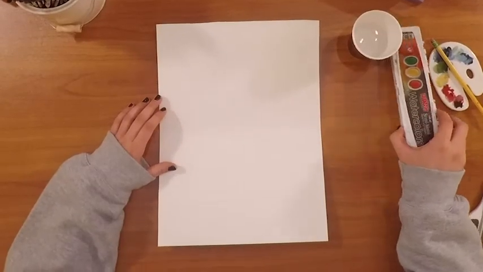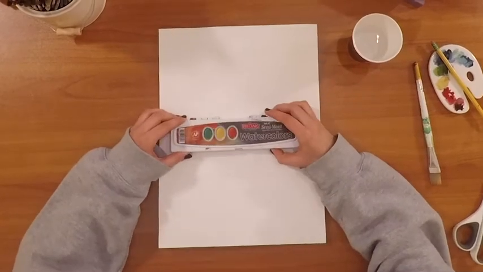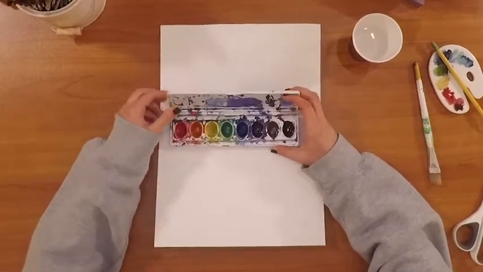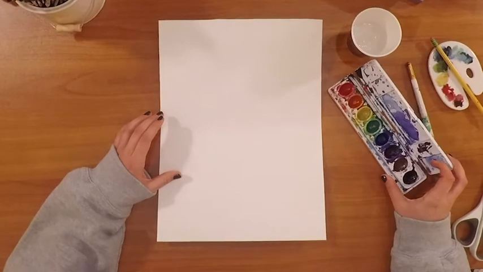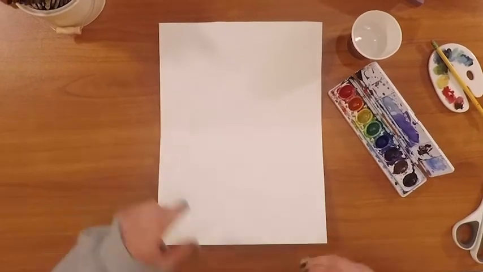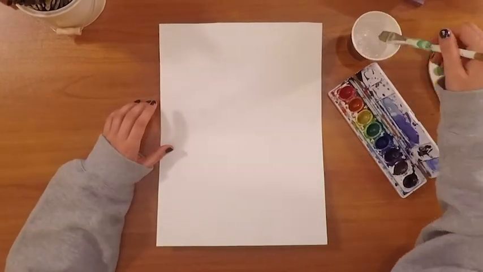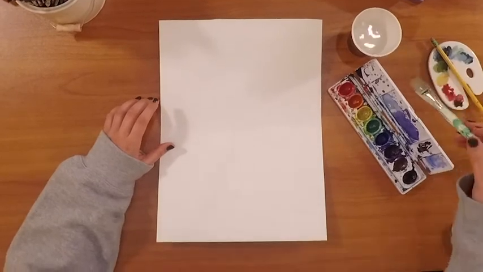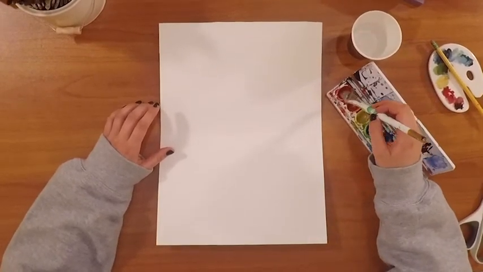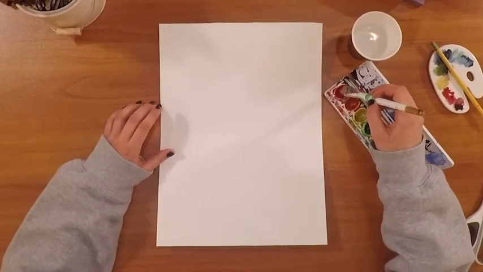So first off, you're going to take your watercolors. Now you can use any watercolors you find in your house. As you can see, we've used these before. And as we saw in the book, we discussed the warm colors. So the warm colors include red, orange, yellow, and so we're going to paint that as our sunset.